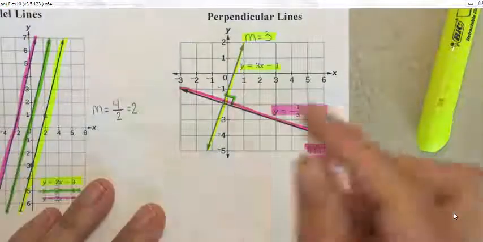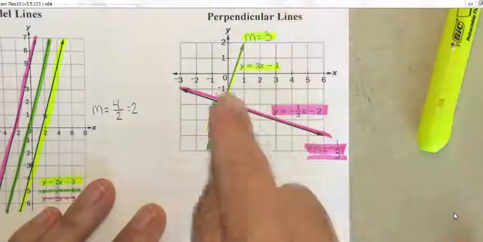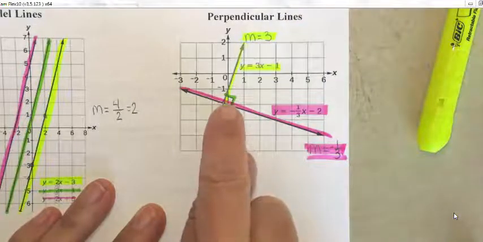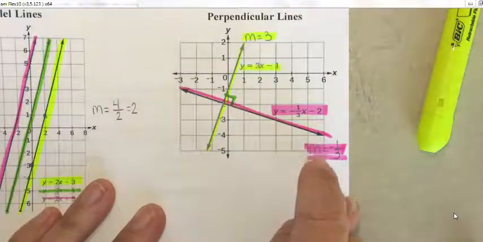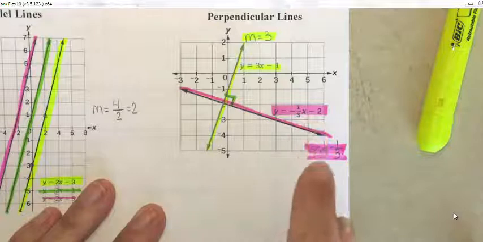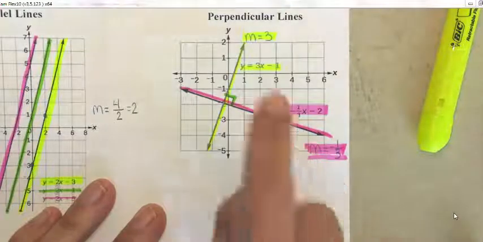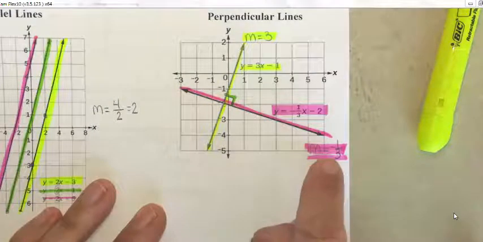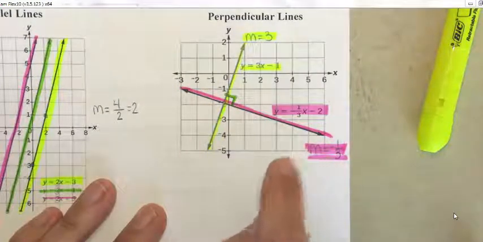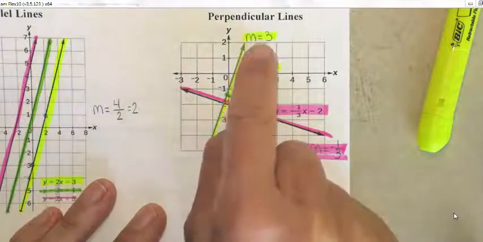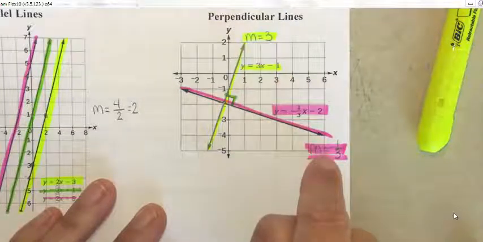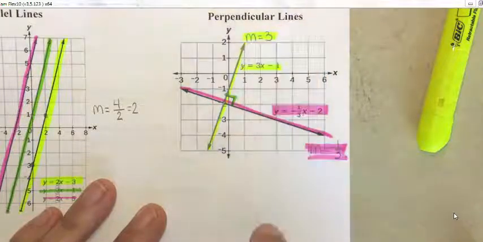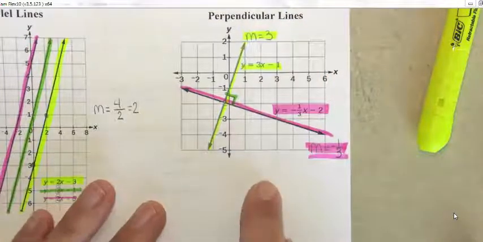Okay, so I know just by looking at the slopes that these lines are perpendicular. So I don't actually have to see that little right angle. Just by looking at the slopes, what do you notice about these? Well, one, they're opposites of each other, right? These are opposites. One's positive, one's negative. And the second part is that they're also reciprocals of each other. Notice this is 3/1 and this is 1/3. So perpendicular lines have opposite reciprocal slopes.